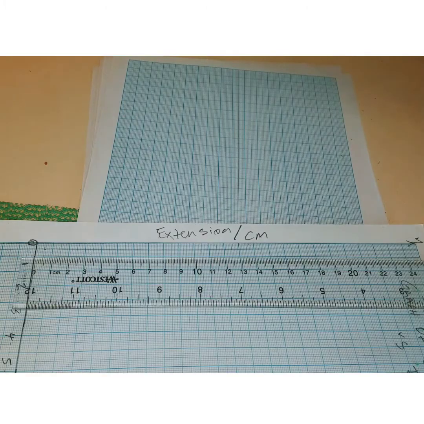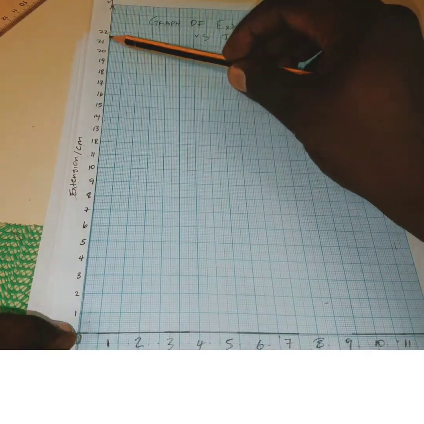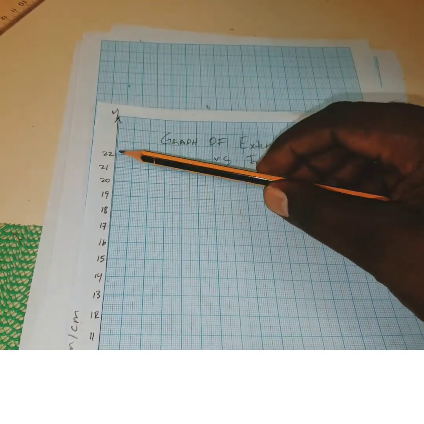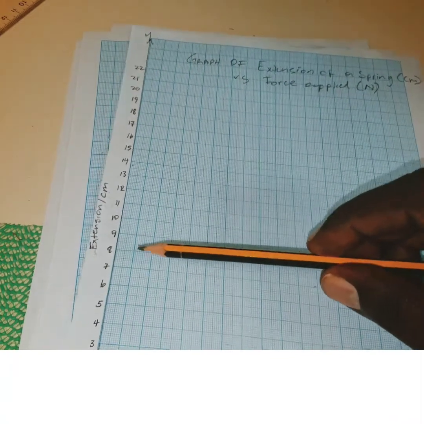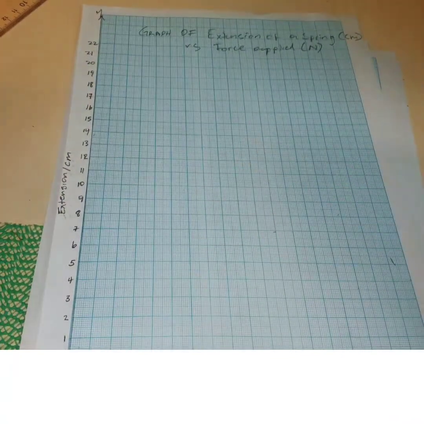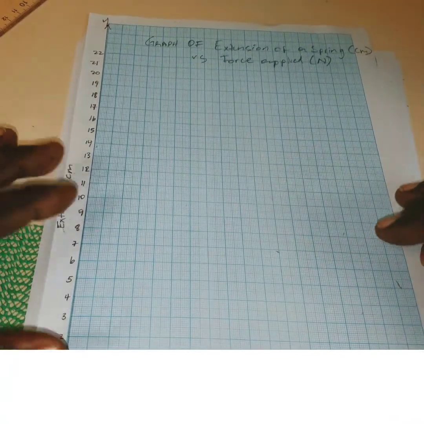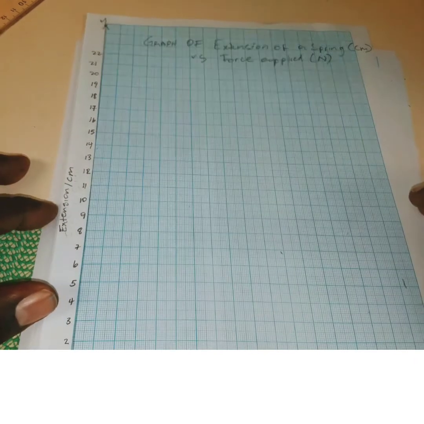Okay, so now I've written the numbers, as you can see there, from 0 to 22 all the way up there. Let me bring it down so you can see it. See there? All the way up to 22. This graph paper is a bit big, which is good, because the bigger it is, the better you can see the comparison between the two things.